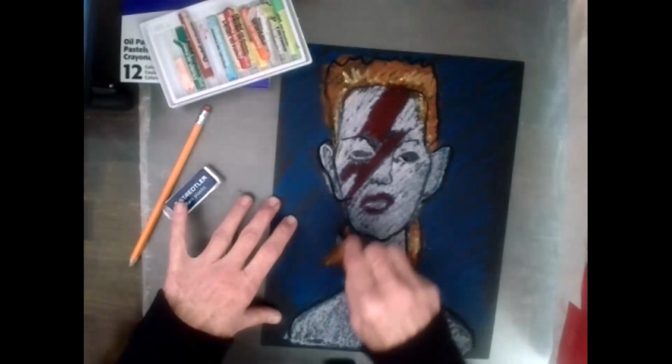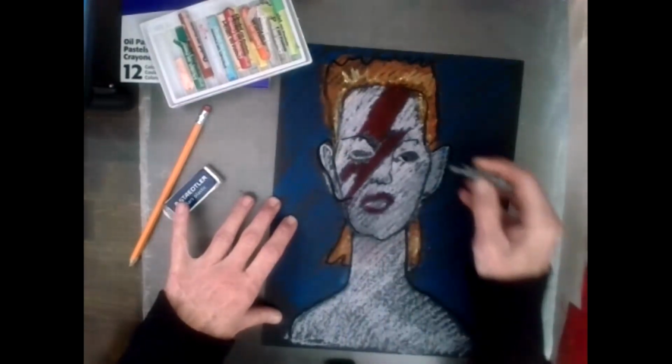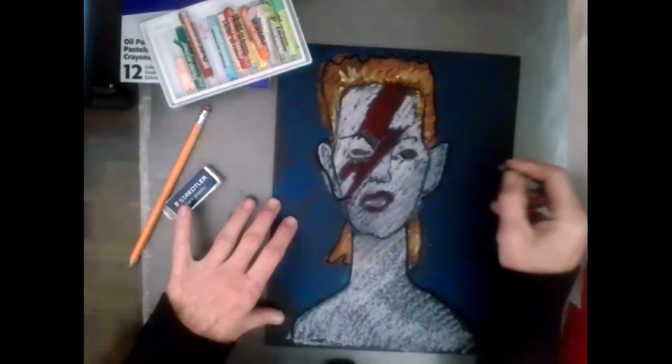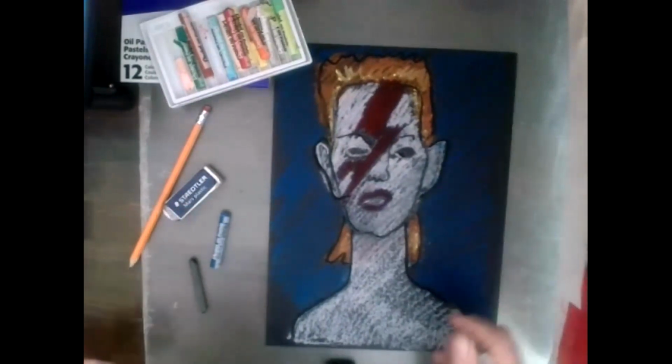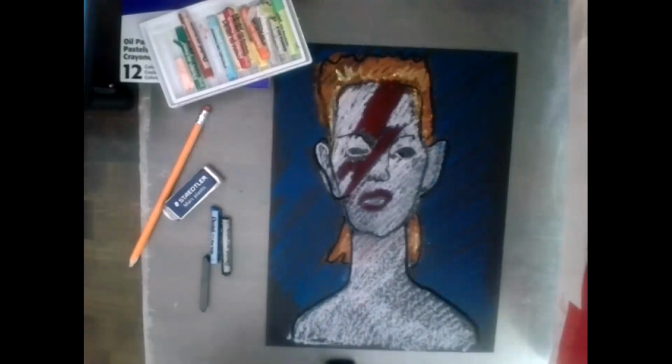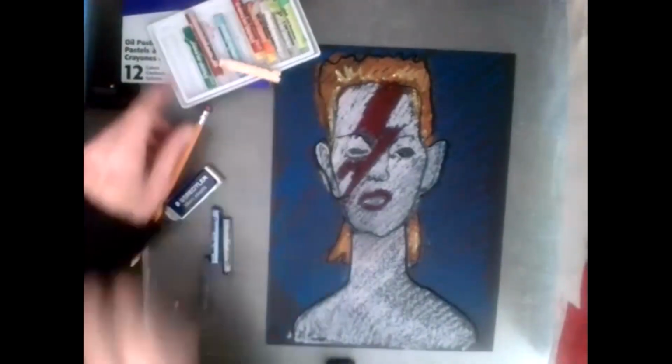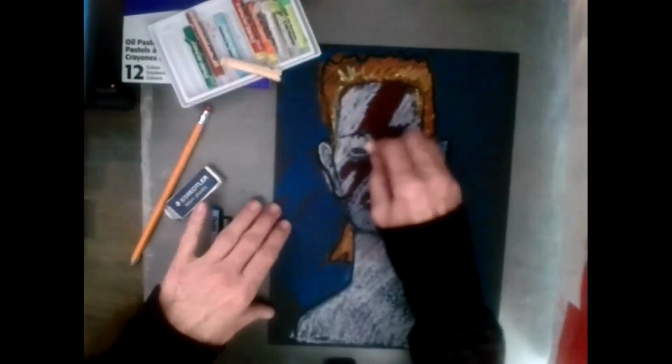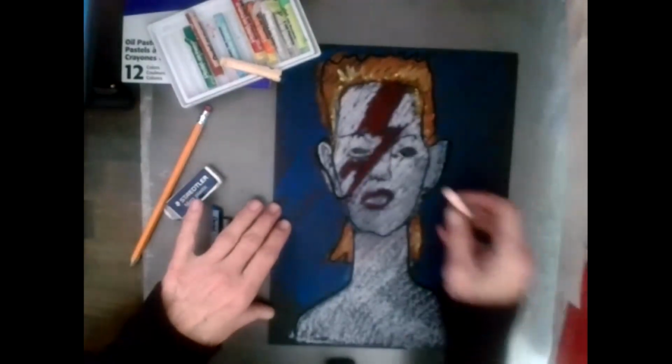I'm just outlining everything with black lines, and I'm going to keep his eyes black like that. And that's it. That is my Modigliani David Bowie. And I will post this in our gallery as soon as I finish this video.